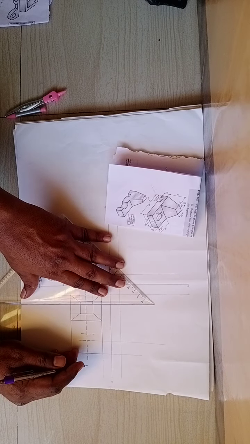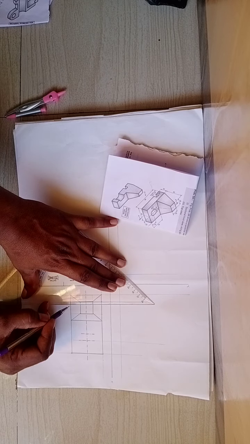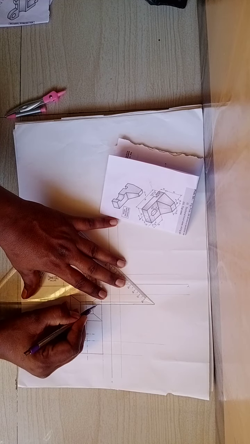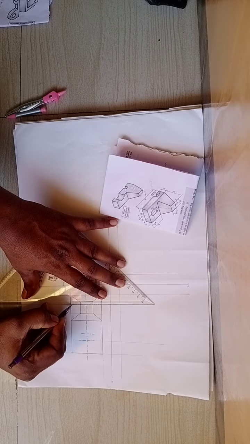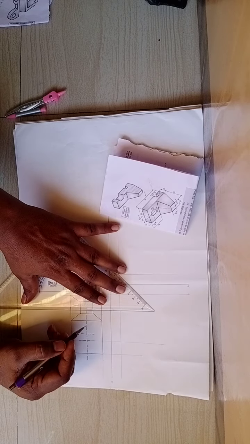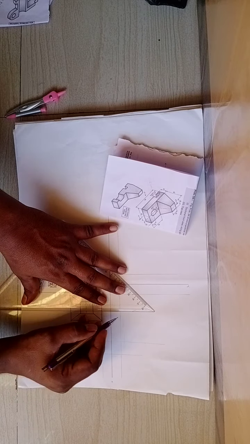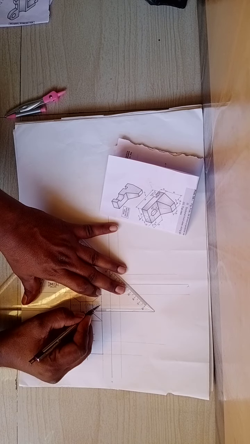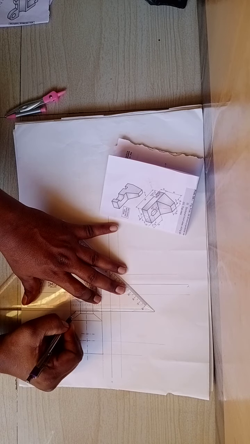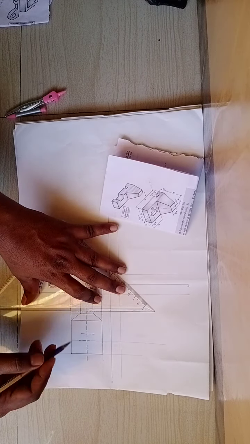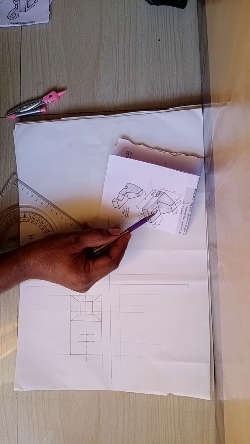That is not visible, so we use dotted lines. I am again projecting towards the front. Keep 10 mm distance because the tunnel length is 10 mm, then dotted lines. Again project towards the front view.